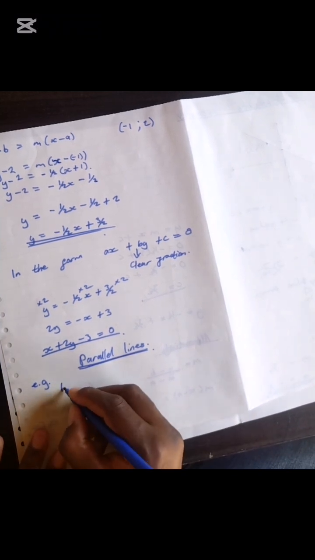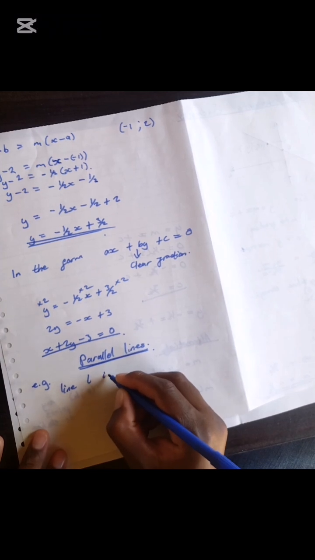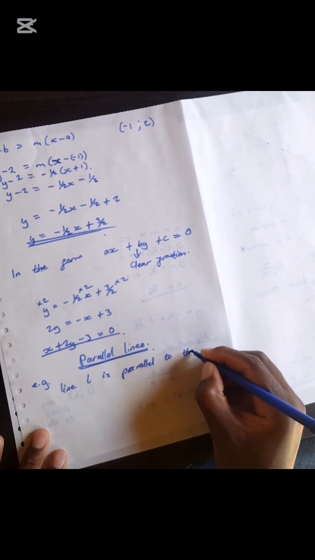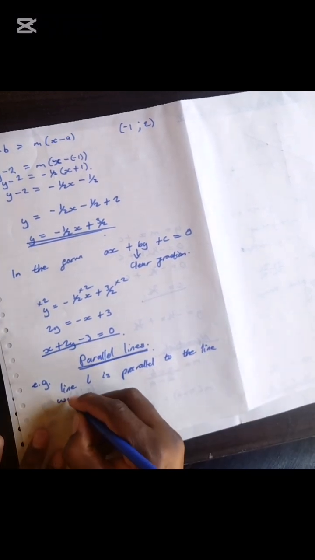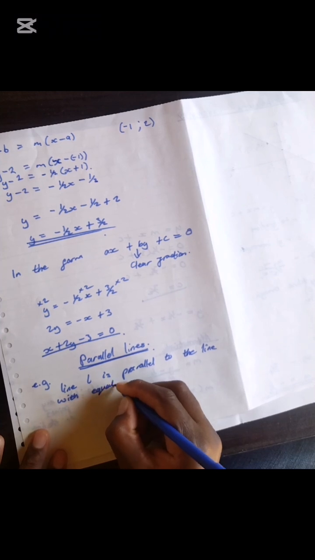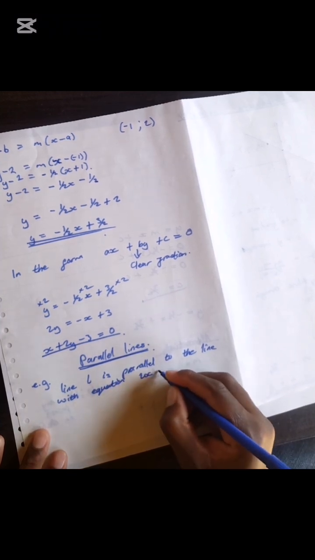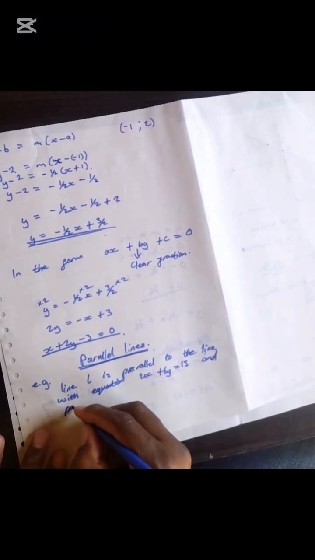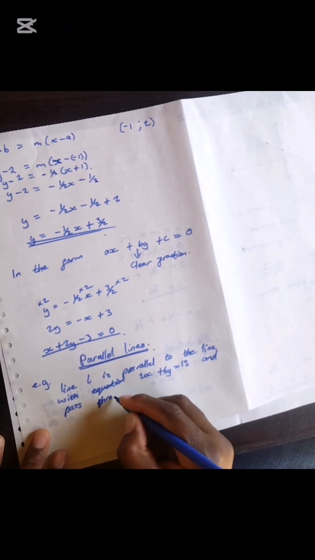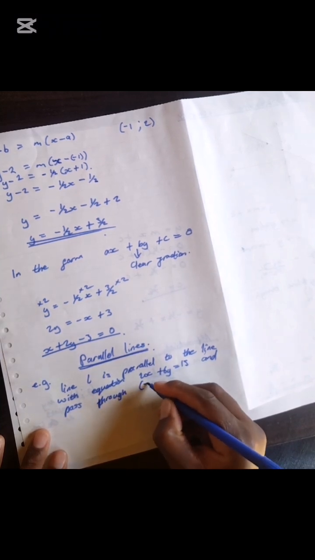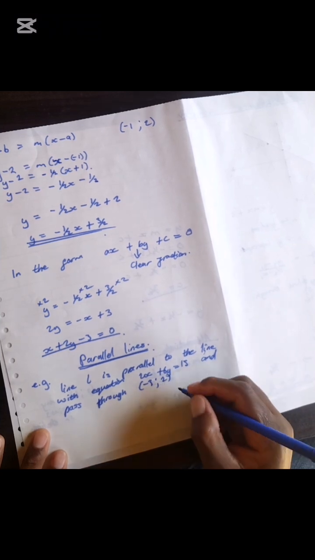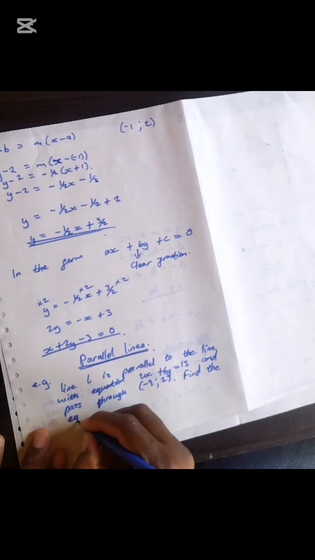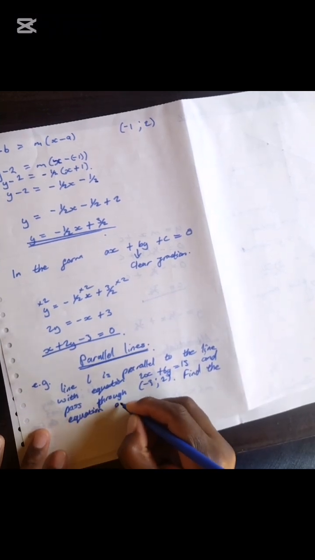So for example, if line L is parallel to the line with equation 2x plus 6y is equal to 15, and passes through the coordinates (-3, 2), find the equation of L.